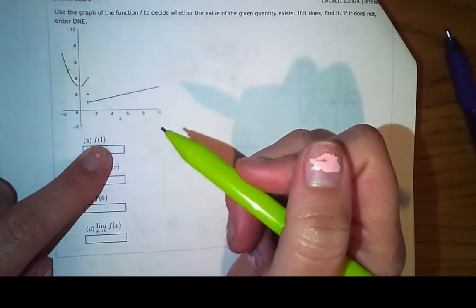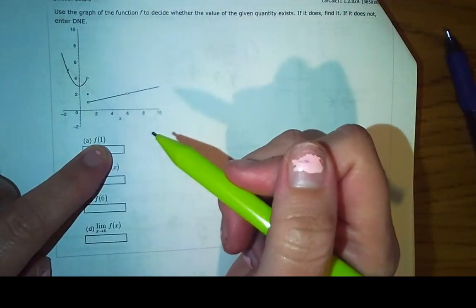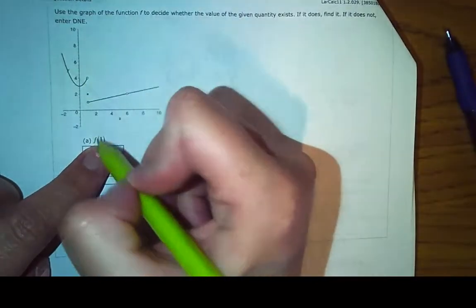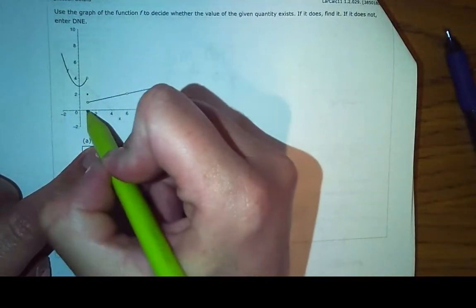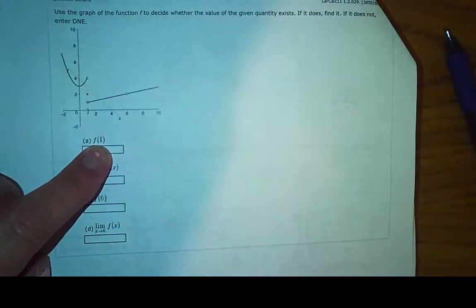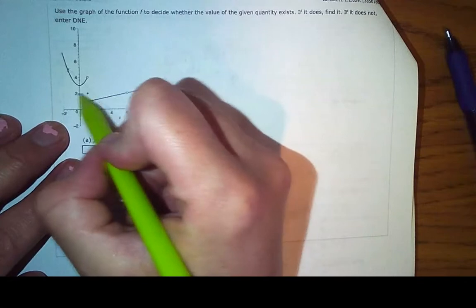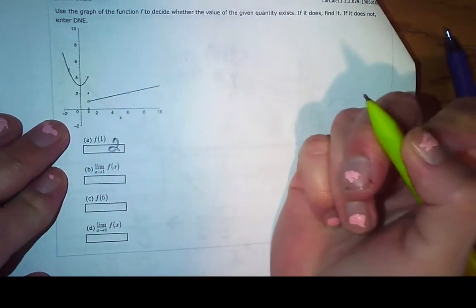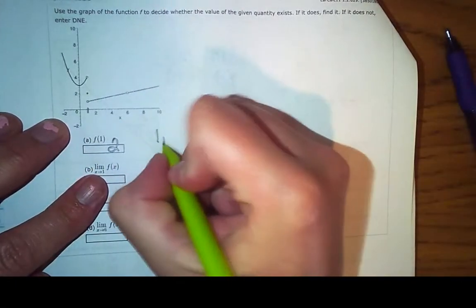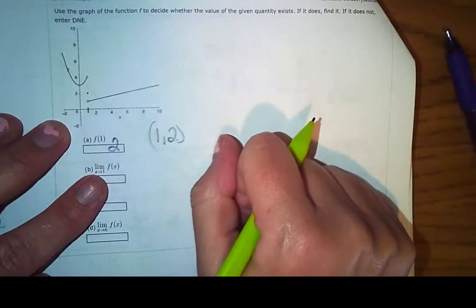This is asking, what is the value of the function when x is 1? This is not a limit. I want to know the coordinate. So here's an x value of 1. What is the y coordinate of the point that exists when x is 1? Well, its y coordinate is 2. That's algebra. The point (1, 2) is on that graph all day long.